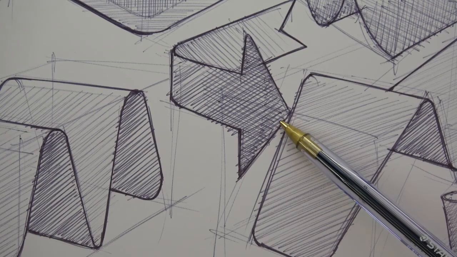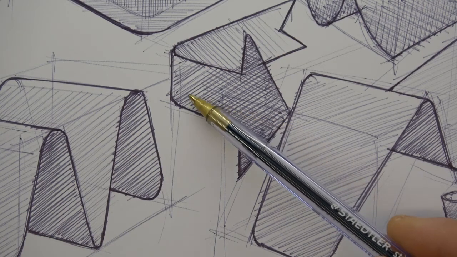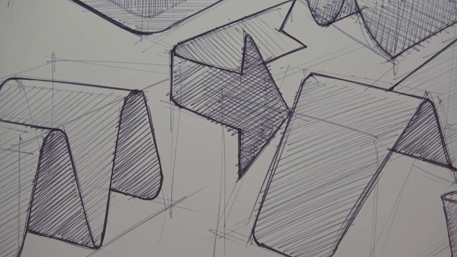Shading can be used to emphasise something too. Here the cross-hatching has the effect of making the point of the arrow stand out from the background.